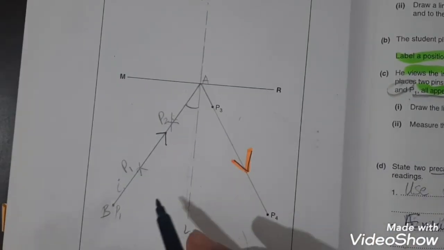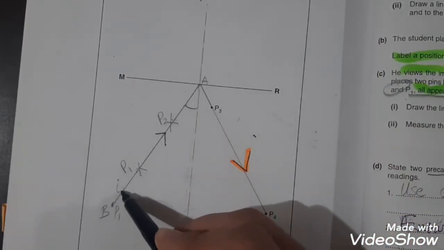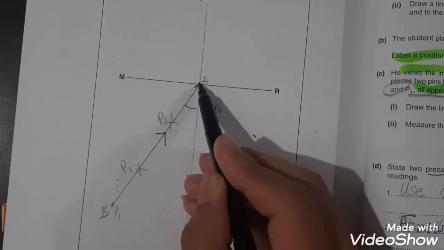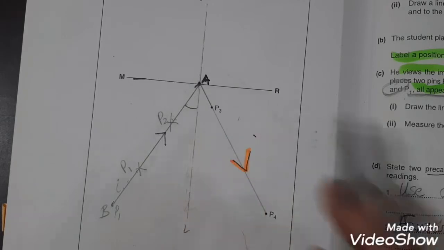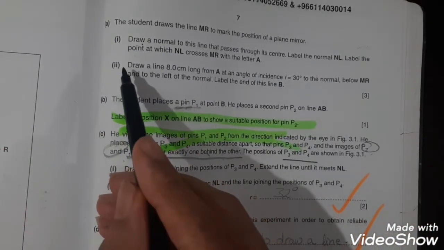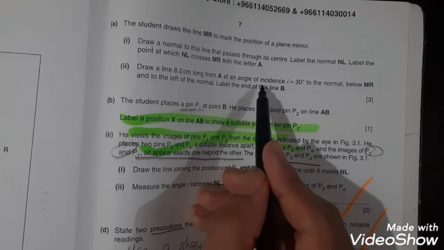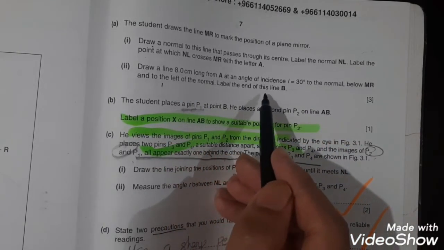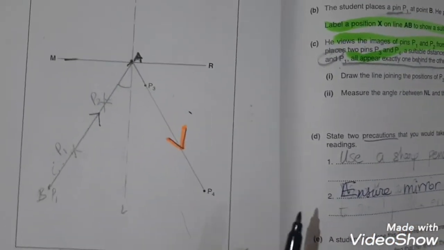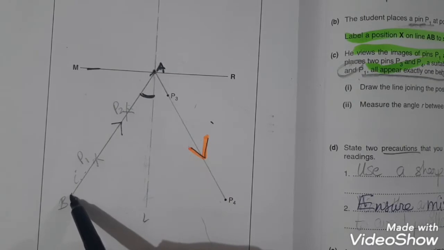So over here first we will draw a normal line that passes through the center. So over here this is a normal line which is passing through the center over here, and the point at which the light ray intersects the line MR, you will point this as A. Then II states draw the line 8 centimeter long from A at an angle of incidence I 30 towards the normal below MR and to the left of the normal, label the end of the line B. So over here we will draw an angle of incidence which is over here, label it as B, and this is what we will do.